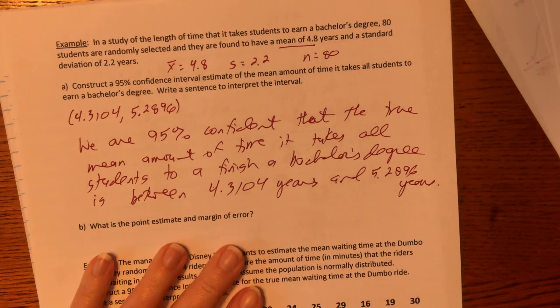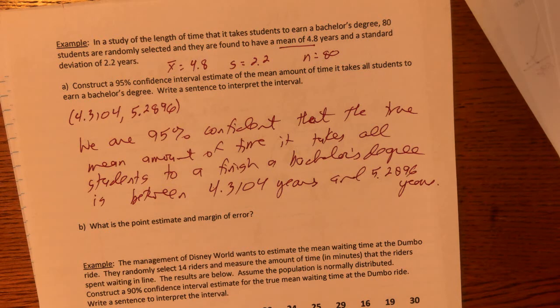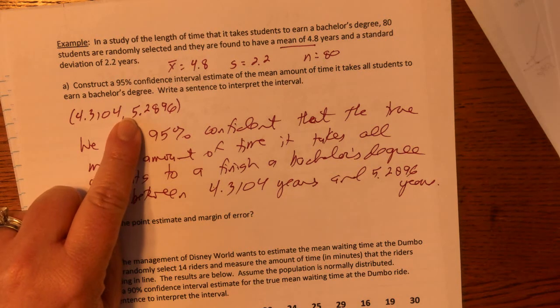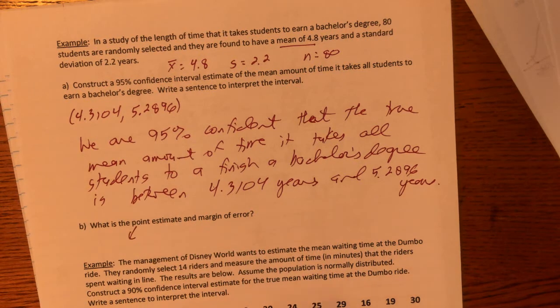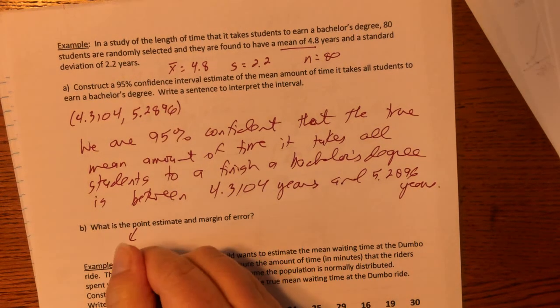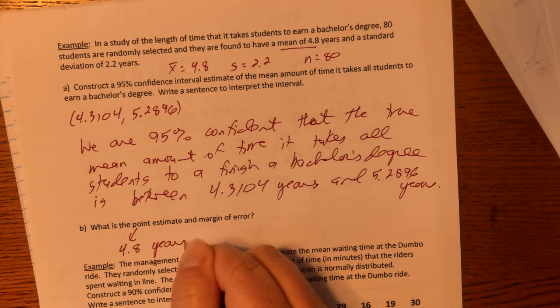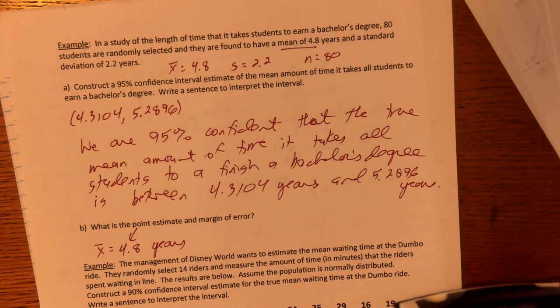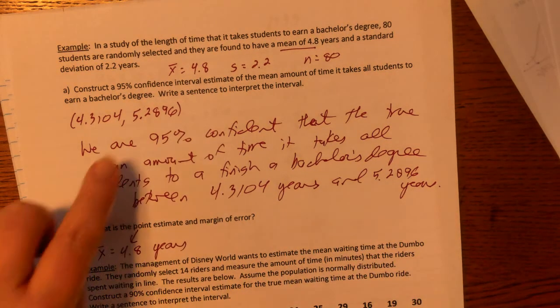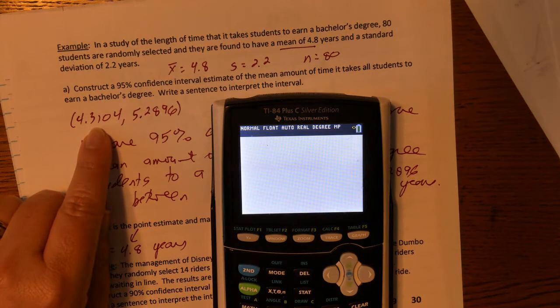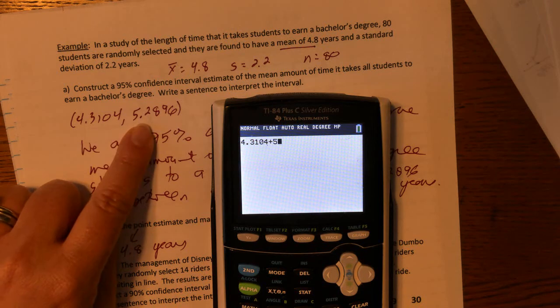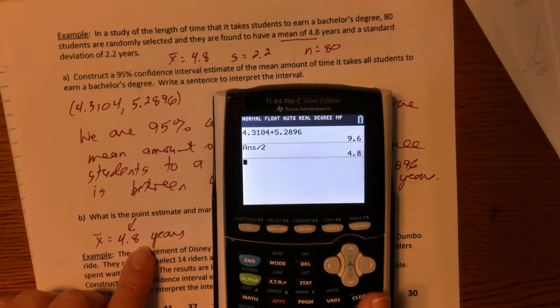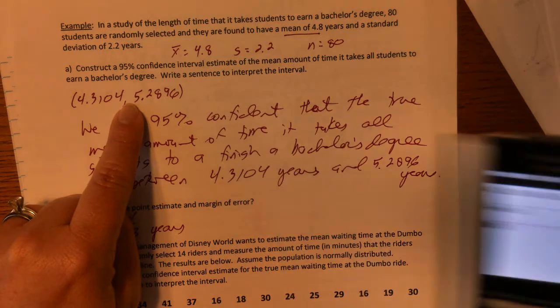All right. Now they want the point estimate and the margin of error. Remember, point estimates are always the number in the middle. In our case, we already knew the point estimate. We knew it was 4.8, that's my x bar. But if you forgot that, the point estimate is the number in the middle. So I could just average together 4.3104 and 5.2896, add them up, divide by 2, and that gives me the number halfway between those numbers.